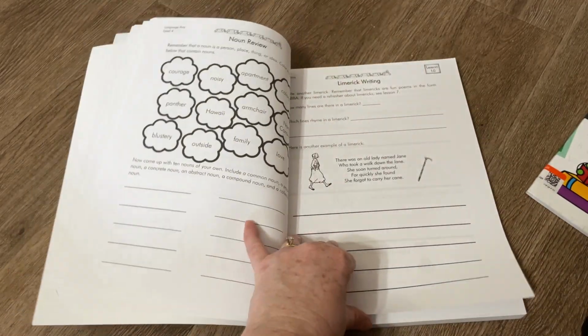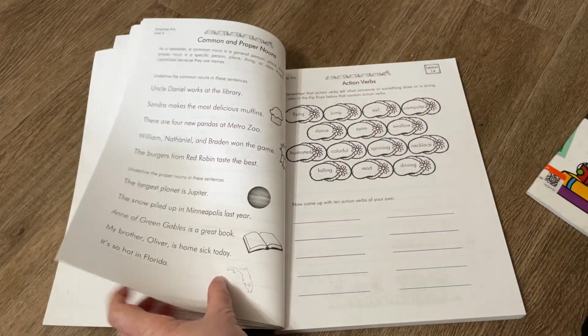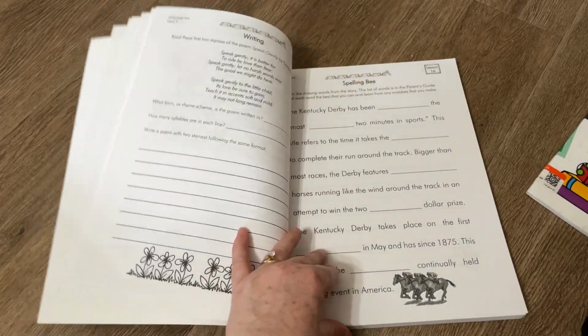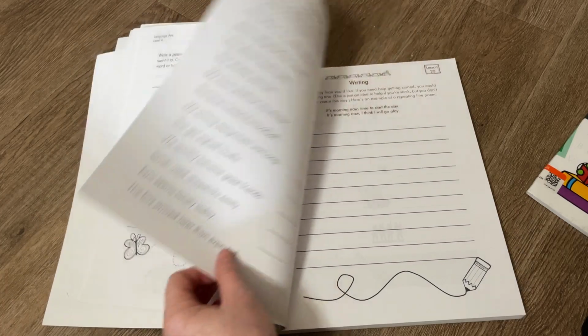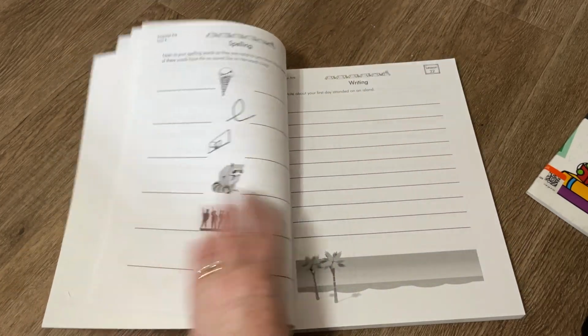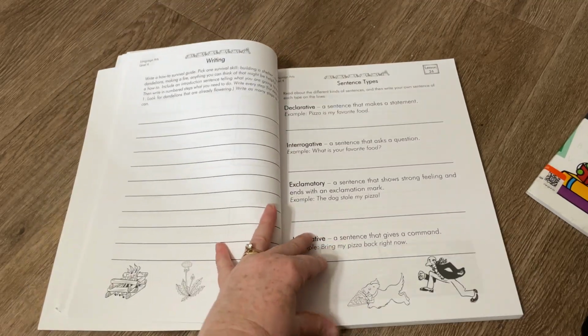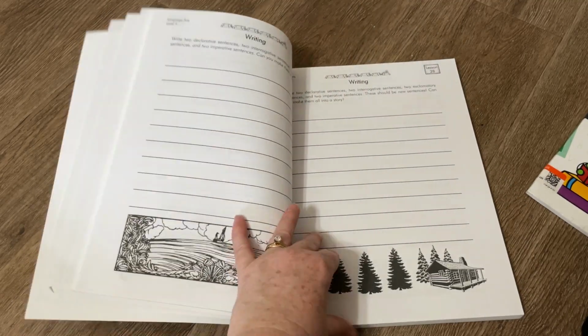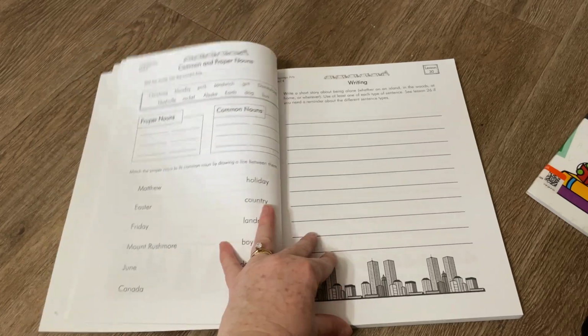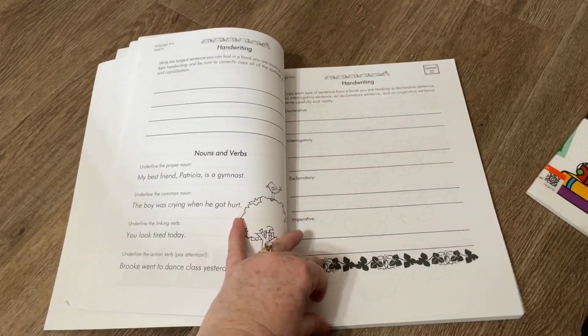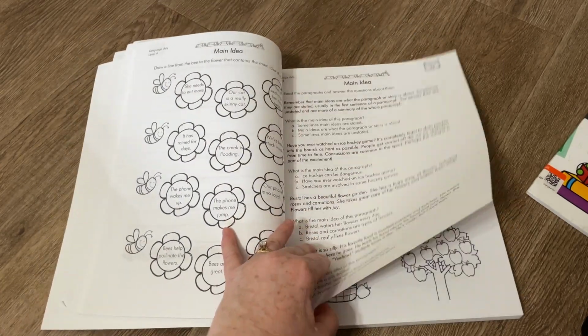Okay, so that's what this looks like. You know what I appreciate about Easy Peasy's workbooks is that they are not overwhelming. They're visually appealing to me. They're not cluttered. They're obviously black and white, but it doesn't even matter. I just feel like the font is nice, the spacing is nice, the amount of work is nice, kids don't get overwhelmed.